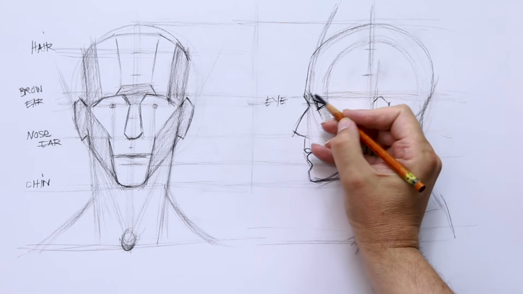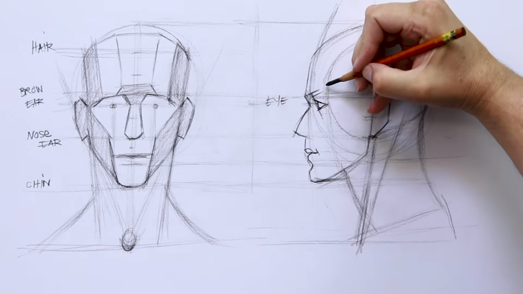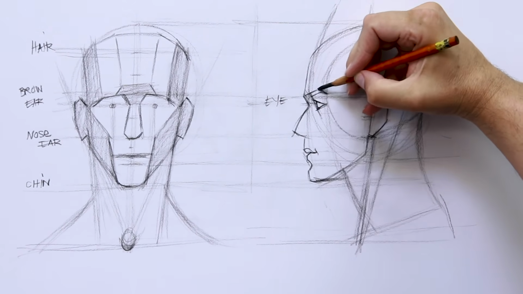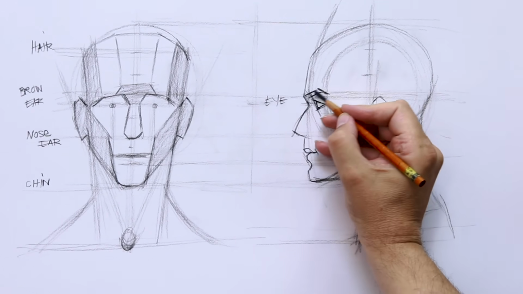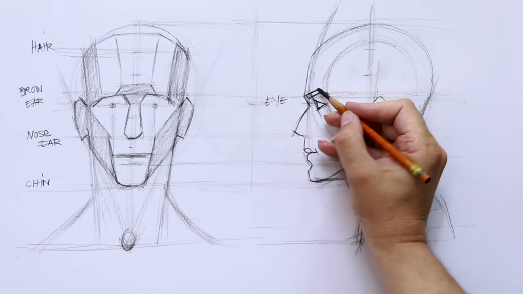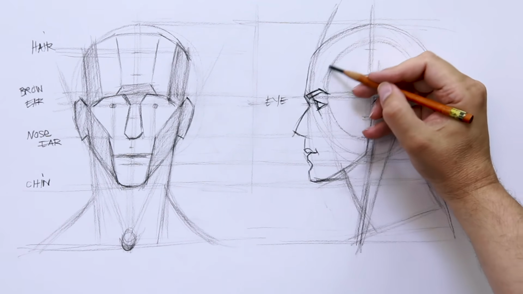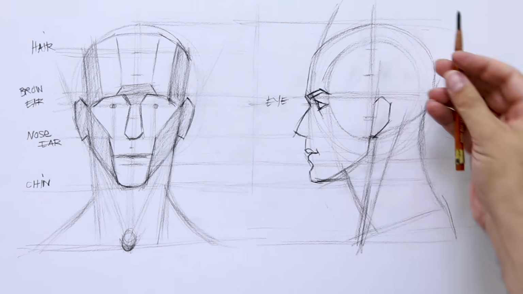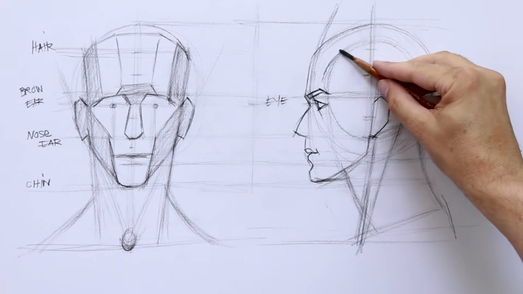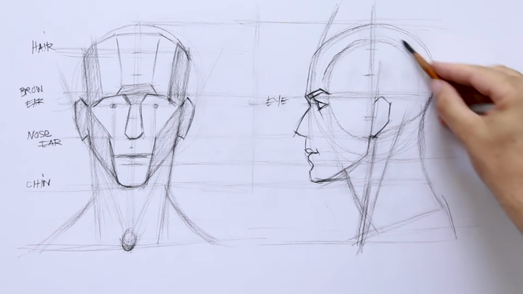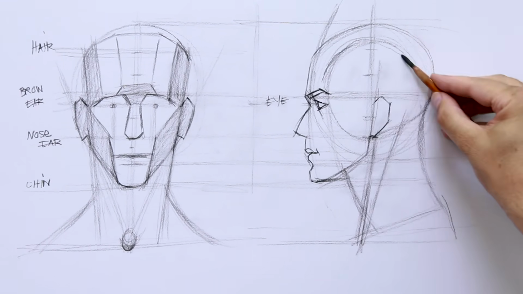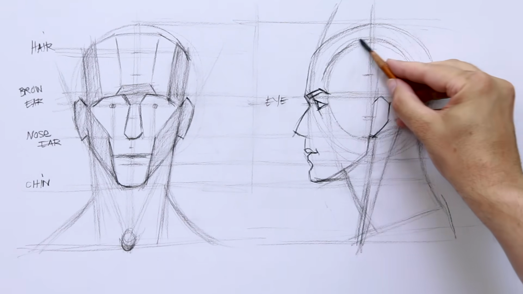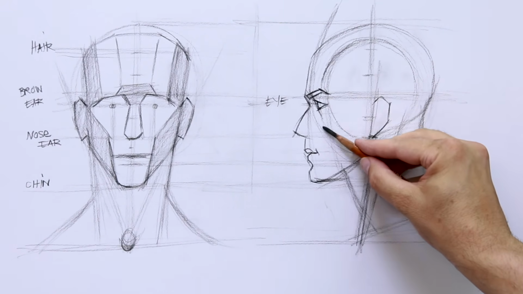Then we'll put the eyebrow. Right where it makes that turn, that's going to be that temple bone, that side plane, dividing the front plane from the side plane of the head.